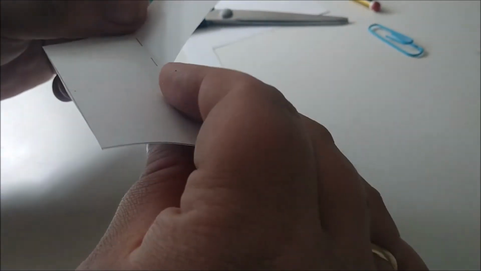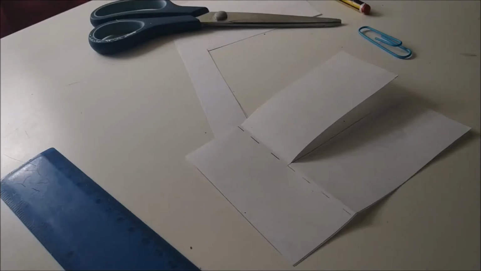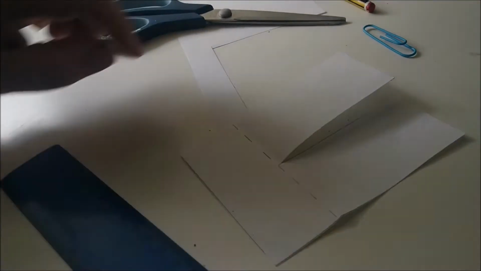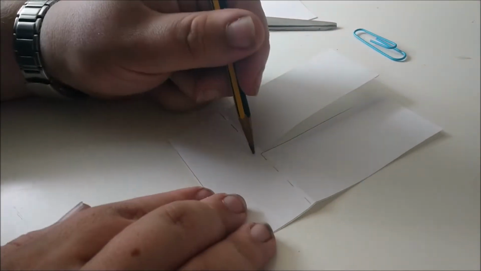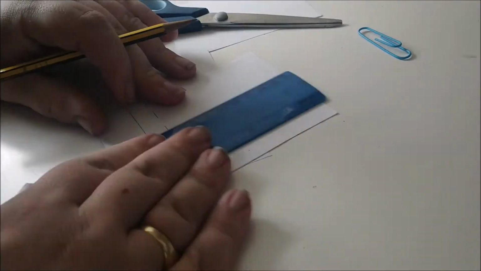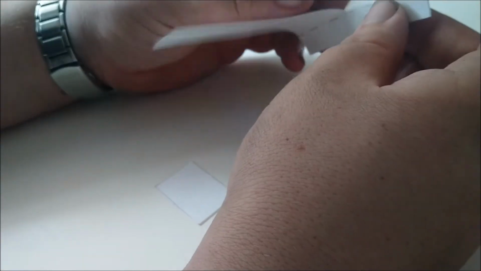There we are. Nearly finished. Now all I need to do is to cut a little T shape out of this bottom bit. Okay, and this is where the paper clip comes in.